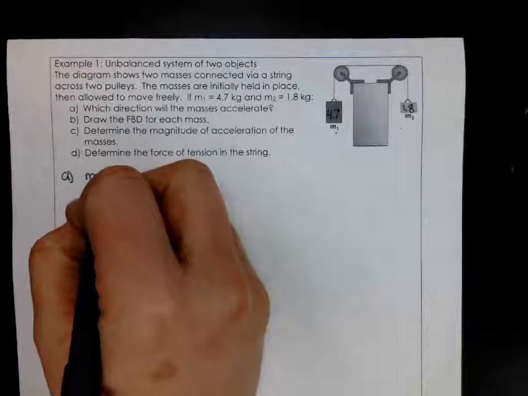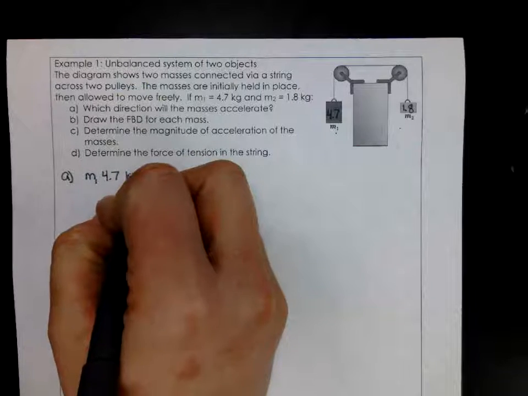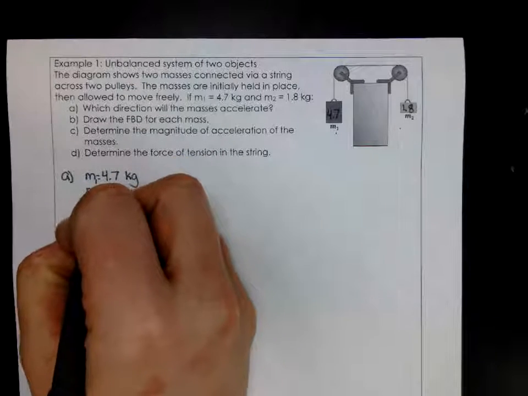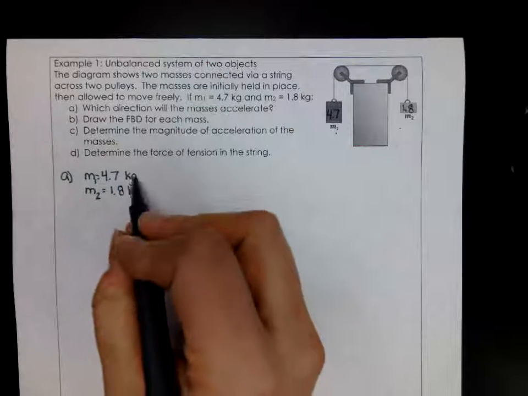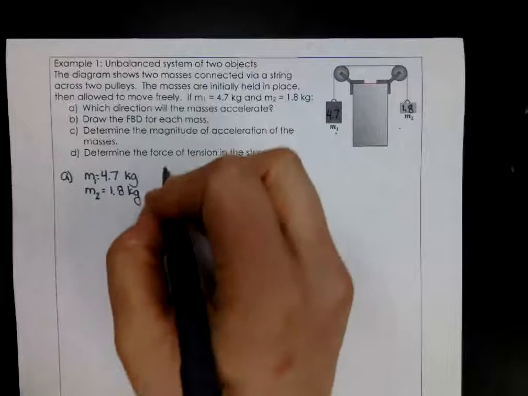Mass 1 is 4.7 kilograms. Mass 2 is 1.8 kilograms. So 4.7 is heavier than 1.8.